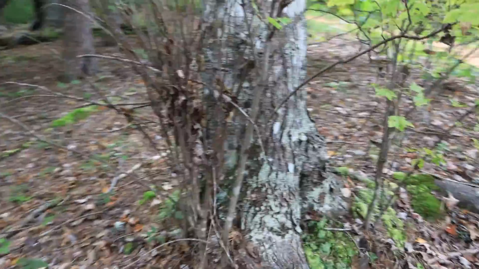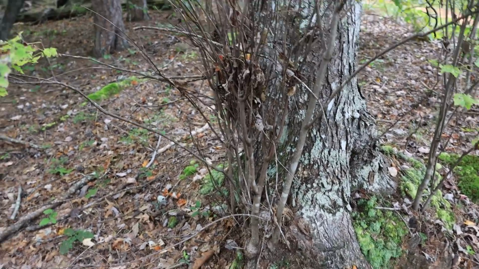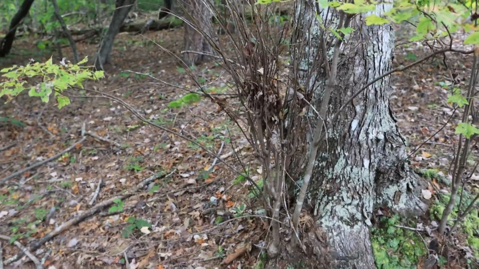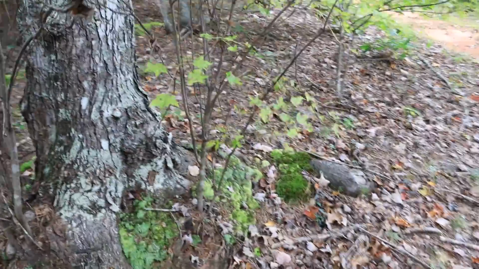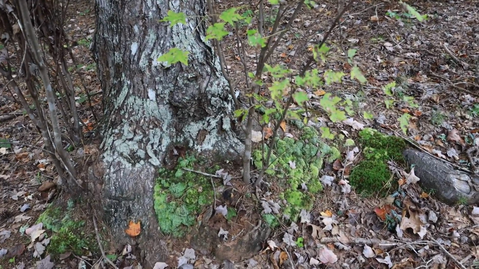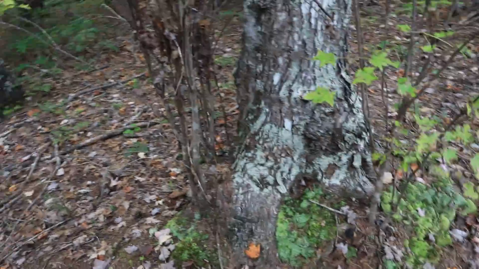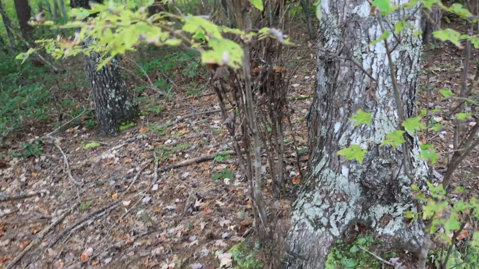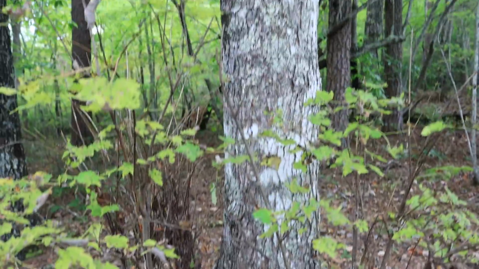All these other little things coming up, this is called coppicing, and these are what we call regeneration sprouts or sucker sprouts that come up from the root collar, which is there under the ground, to try to replace the original tree. But clearly there's a dominating main trunk here.